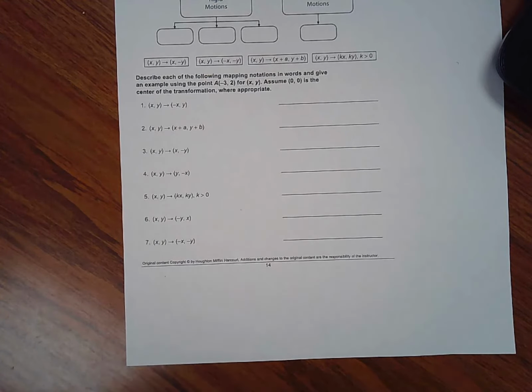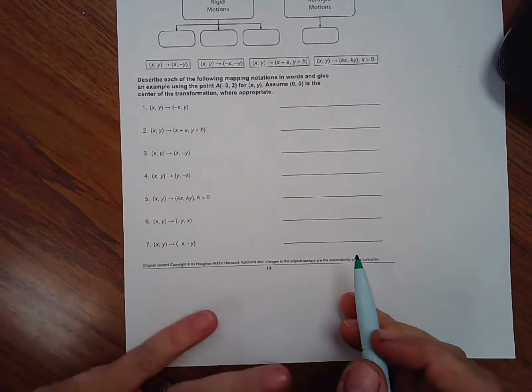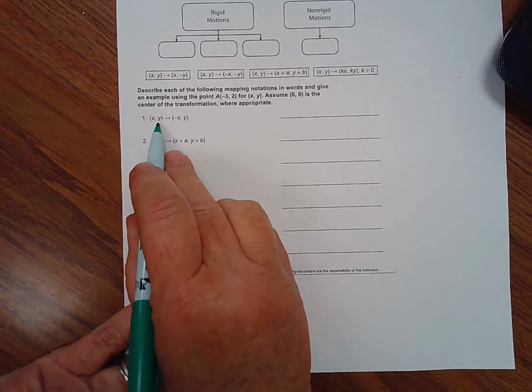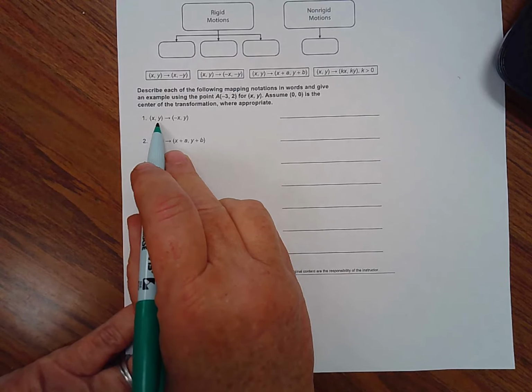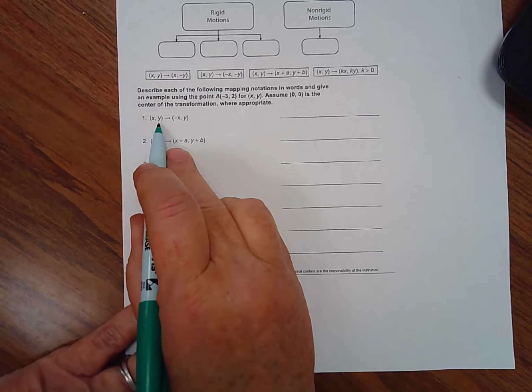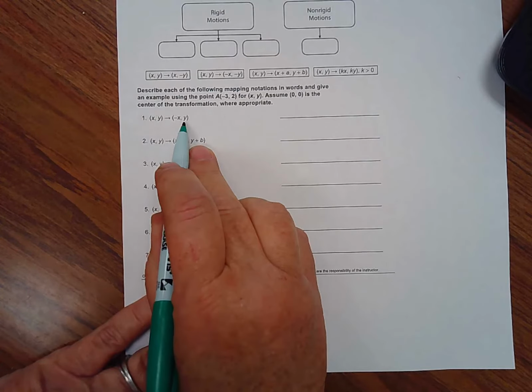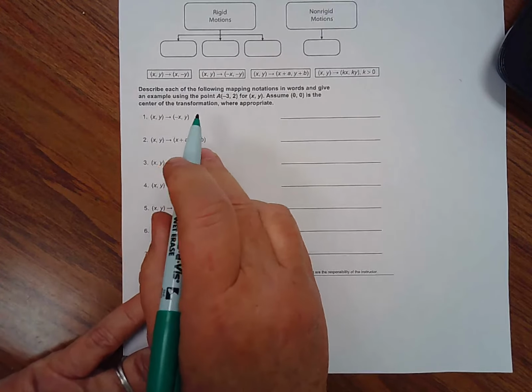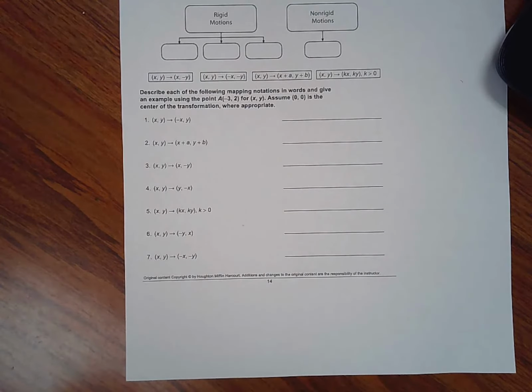All right, so starting out, you have xy maps to -xy. All right, so what are they even talking about? What does all of that mean? It means that this is the pre-image. This is where it was, and this is where it goes. So this is the transformation that happens. It goes from xy to -xy. All right, so what is happening here?